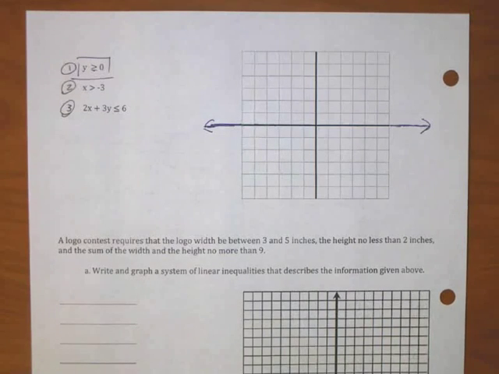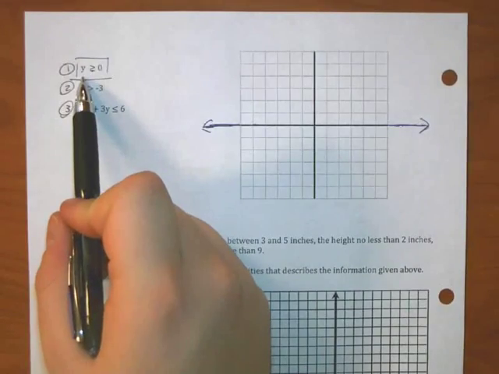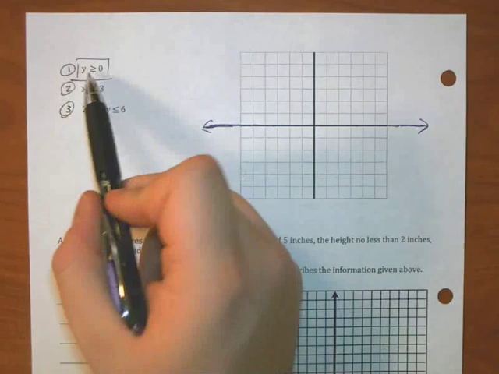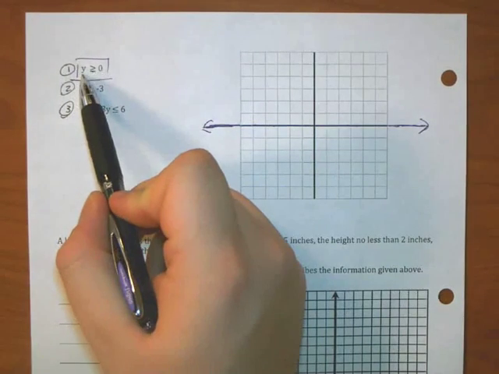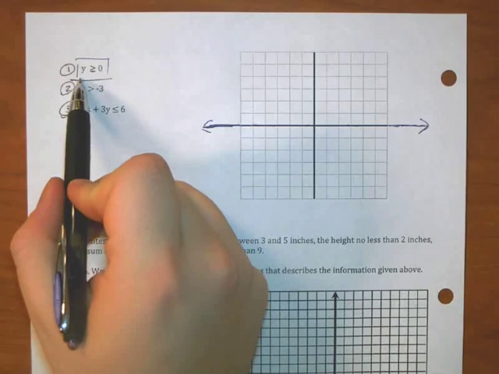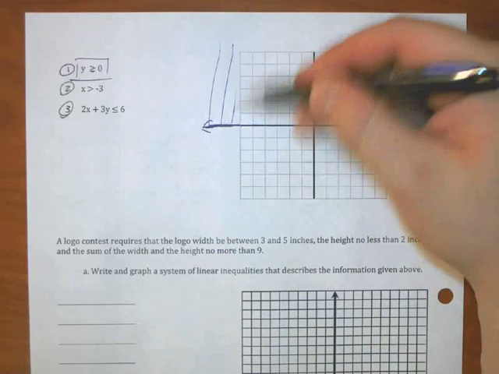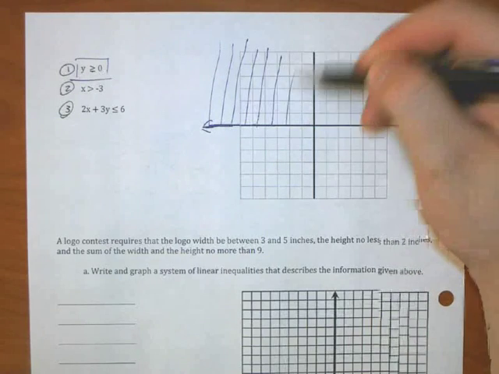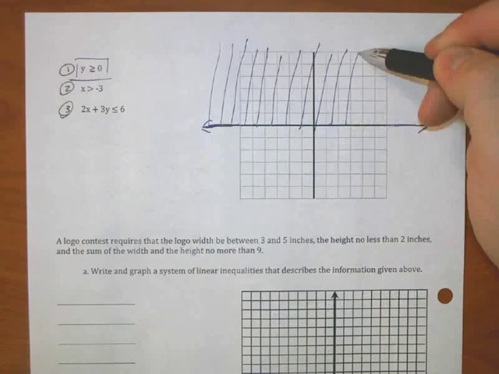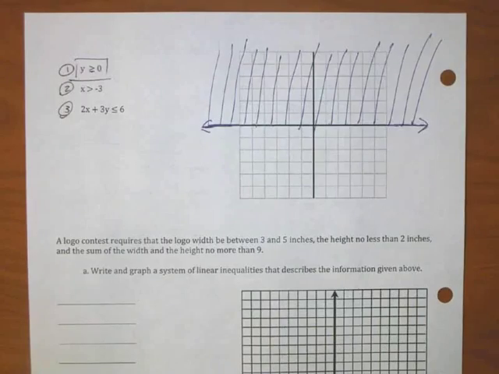Because it's 0. Oh, because the negative sides don't work. What does this inequality say? At 0. Brooke? That's where all the numbers that are bigger than 0 are. So here is all the y's that are bigger than 0. Okay, one down.